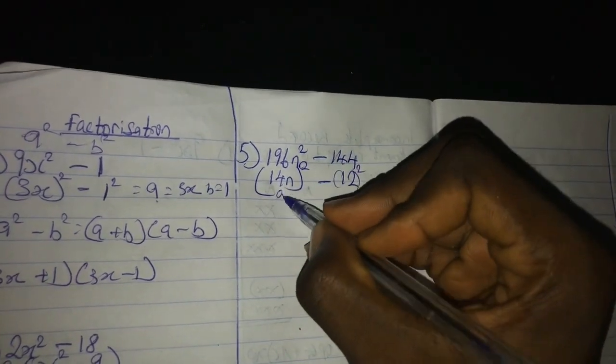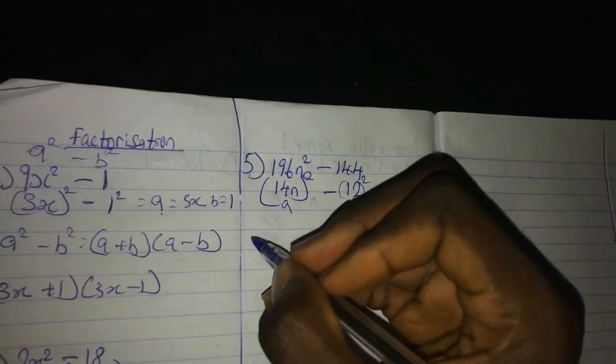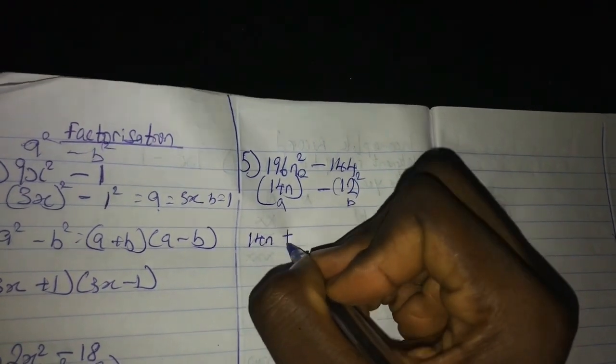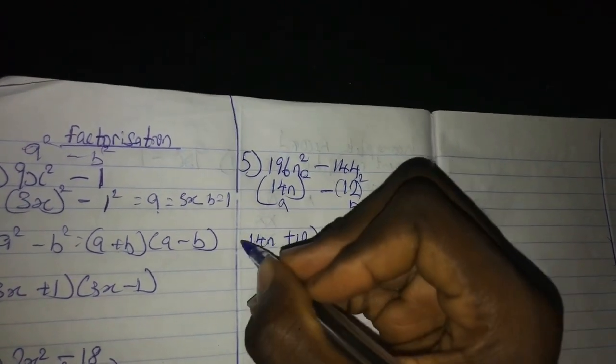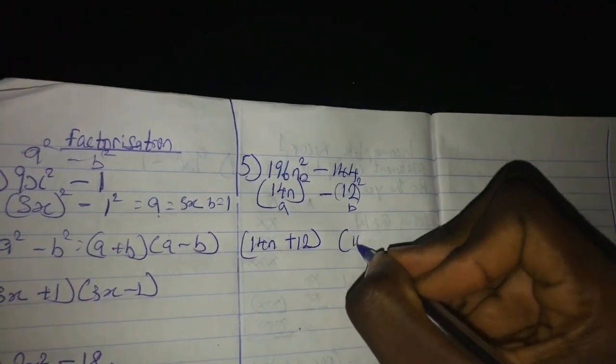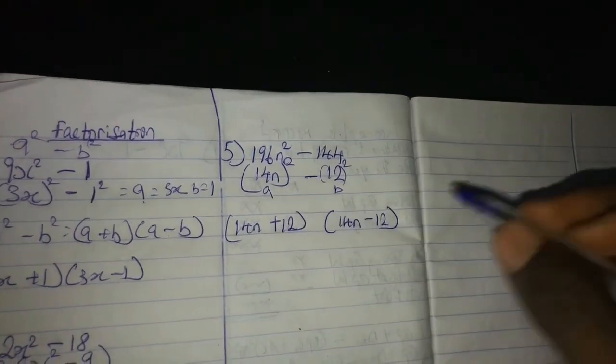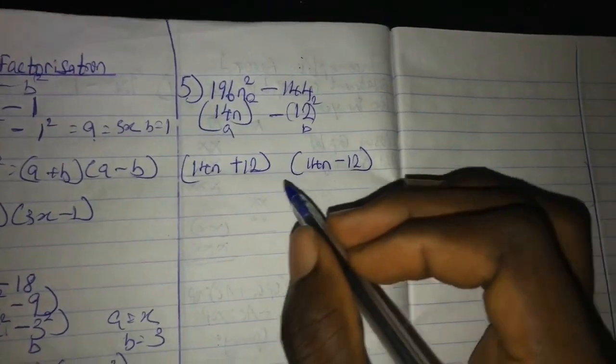So we know this is our A, and we know this is our B. Therefore, our answer is what? 14n plus 12, 14n minus 12. You can always feel free to do it on your own to check it out. So this is our final answer. So move to the next one.